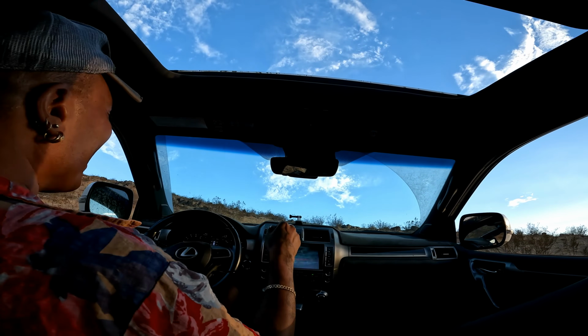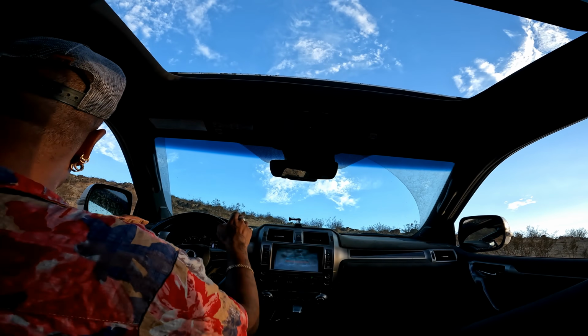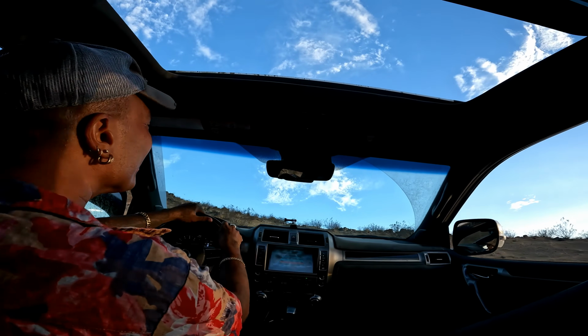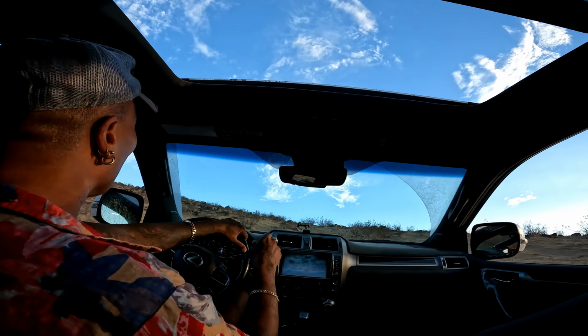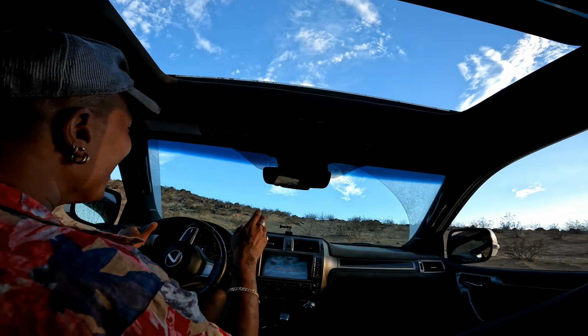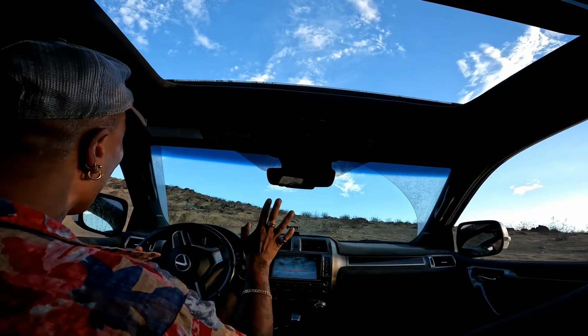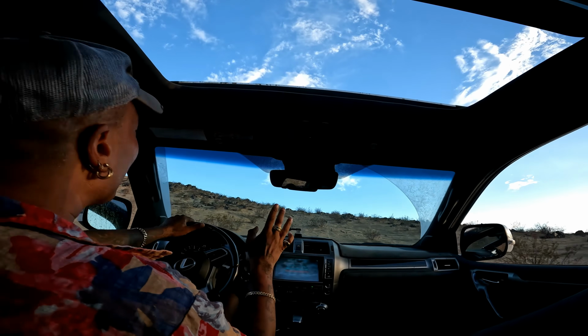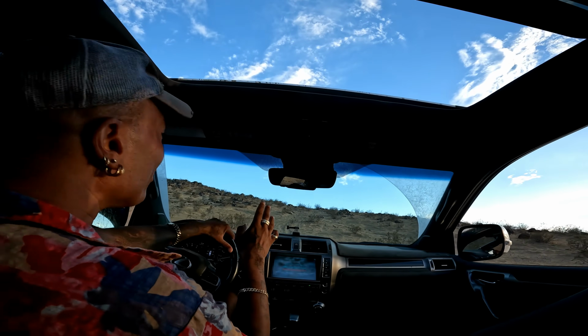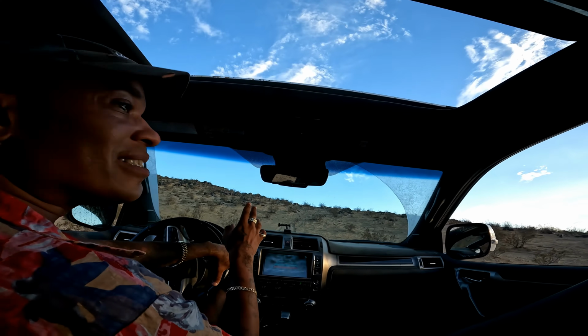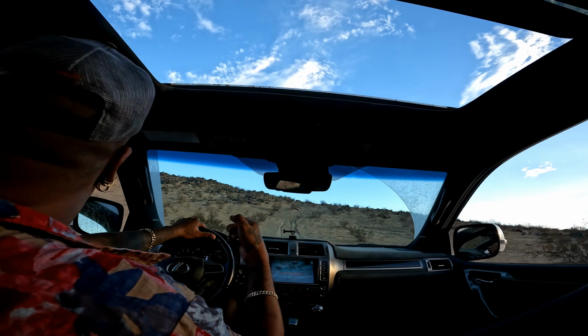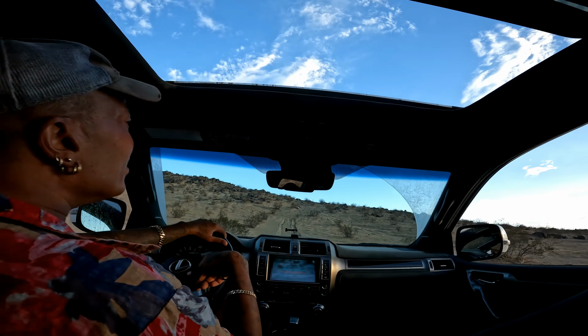Now, that's as far as I got. I'm not going any further. I'm going to roll back. The goal wasn't to get up that hill. The goal was to show you that if you're planning to get up that hill, that's what you want to do, because look how soft and fluffy that sand is. That's some loose sand, okay? You can see my marks there, okay?